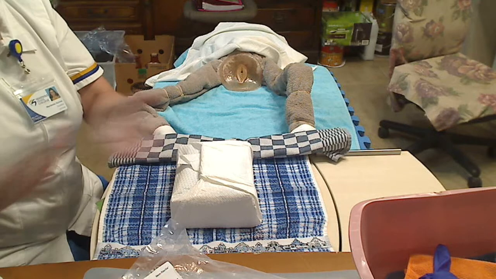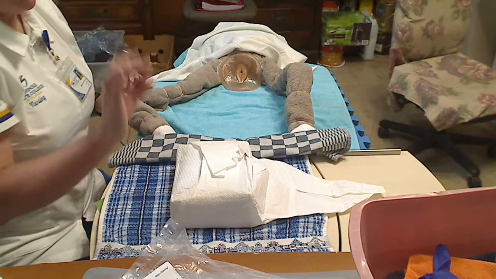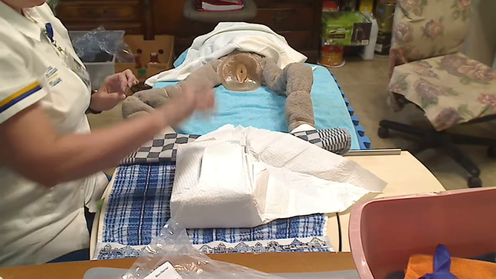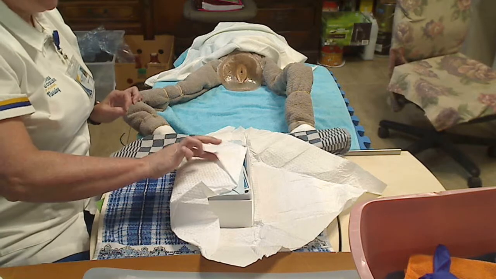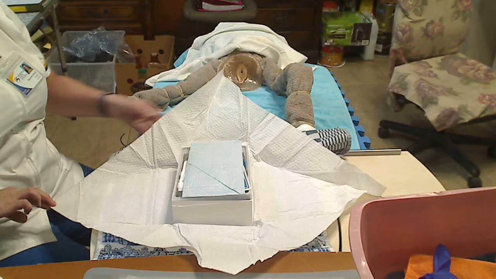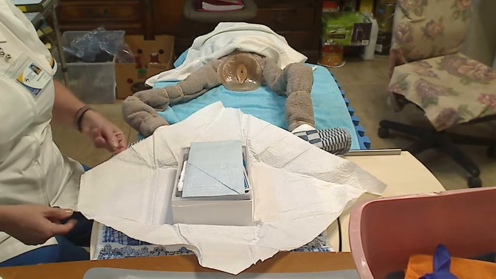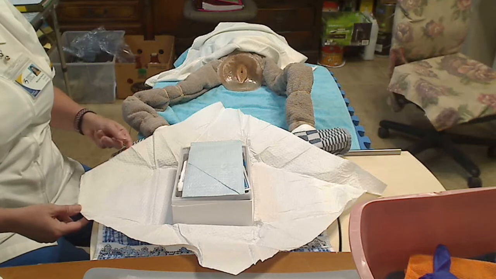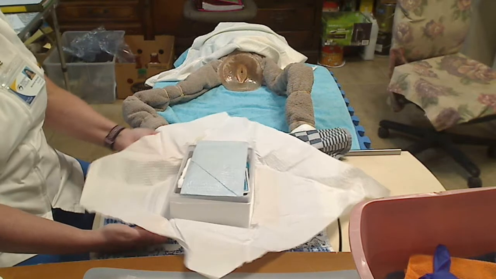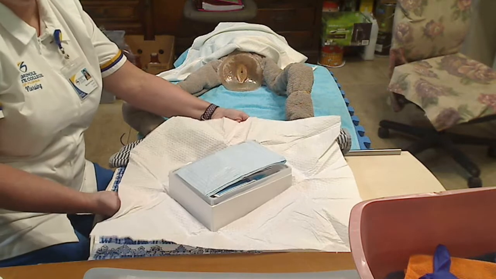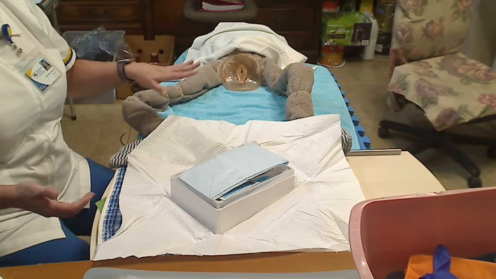Again, I sanitized. I'm going to open and push away. I'm going to open to the sides. And then I am going to use the flap only and bring it towards me. So as not to break sterility, the outer 1 inch is not sterile, but I still am going to try my best not to touch that. I am going to reach underneath and turn this so that it's more of a square. That way it doesn't block as much of the sterile field that I'm going to end up creating here.